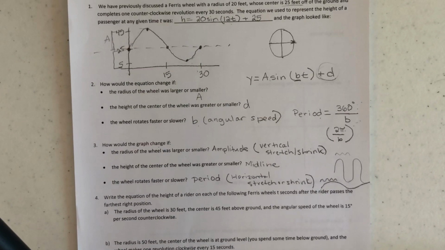And you can see that in your equation, you can see that in a graph. And there you have it. That's a big deal right there.